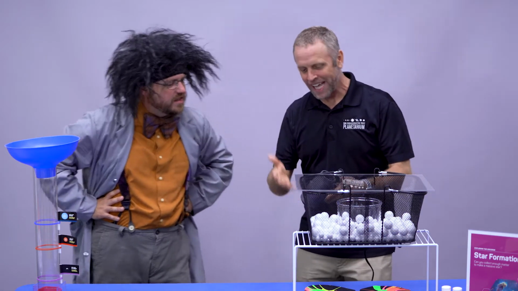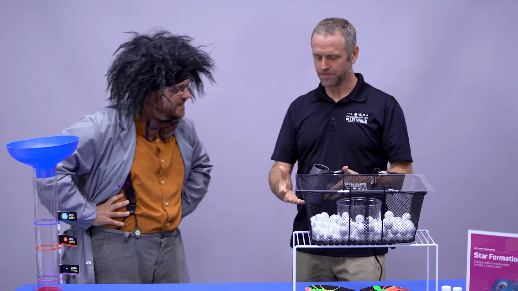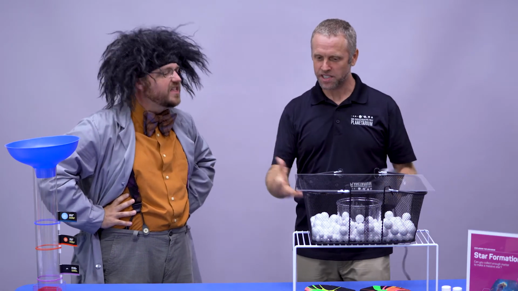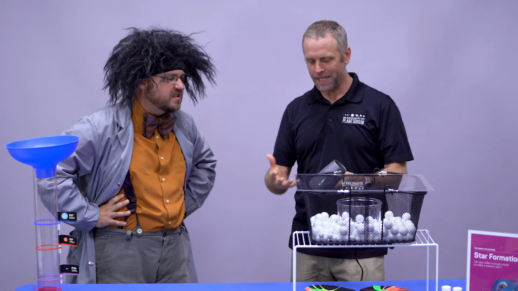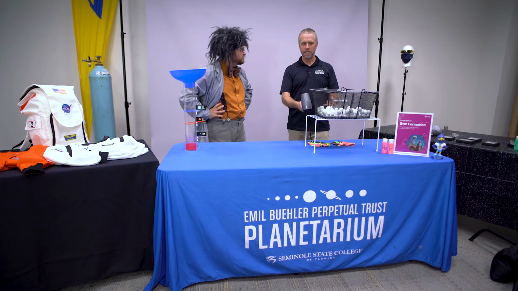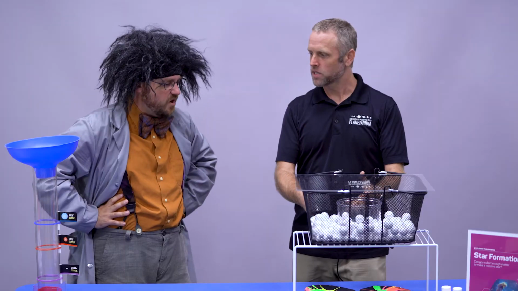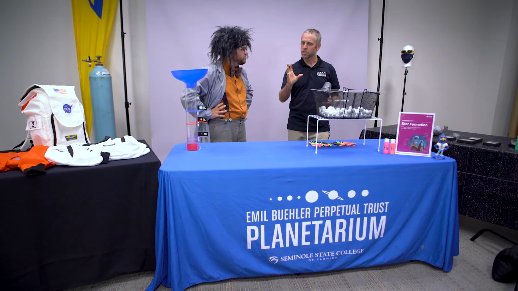All right. So this is going to represent gravity. In order to form a star inside the nebula, gravity pulls all of these elements together. I'm going to have you recreate gravity to pull together these elements and try and create first a planet.